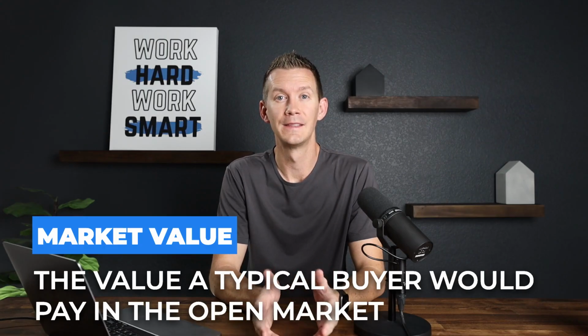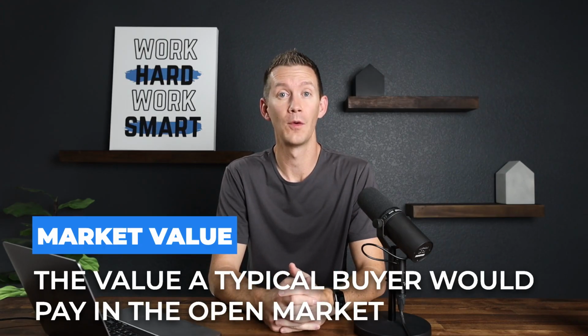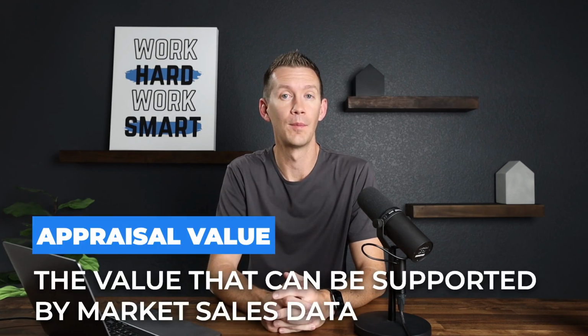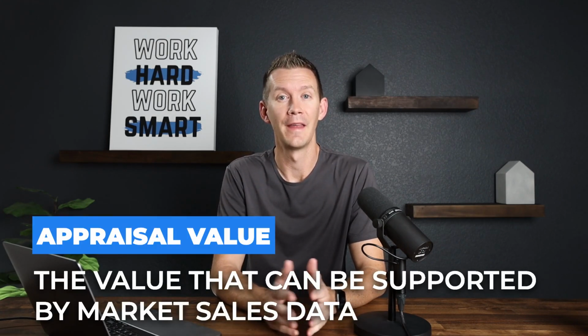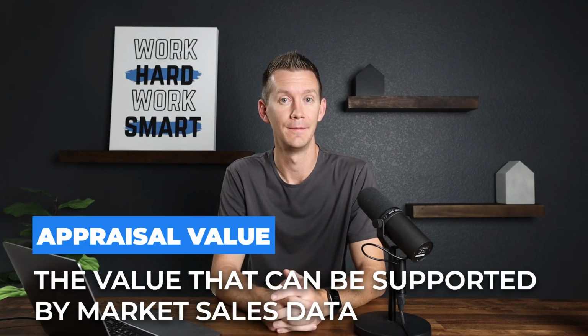Market value is simply the value that a typical buyer would pay in an open market, and the appraisal value is just the value that can be supported by an appraiser through analyzing market sales data. If you're not that familiar with the appraisal process, it's important to know that there are three different approaches to value that are completed in an appraisal.